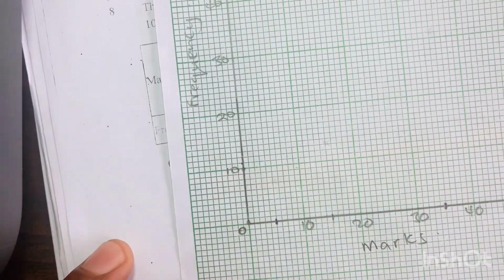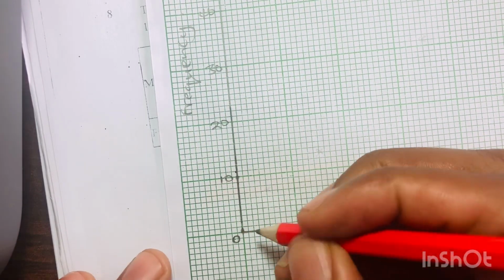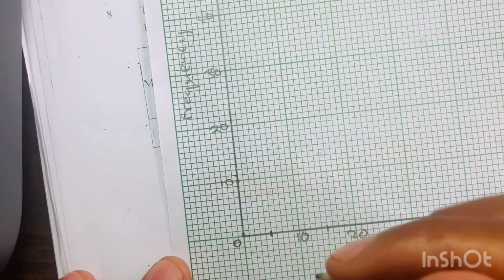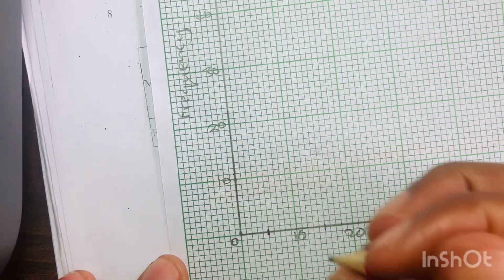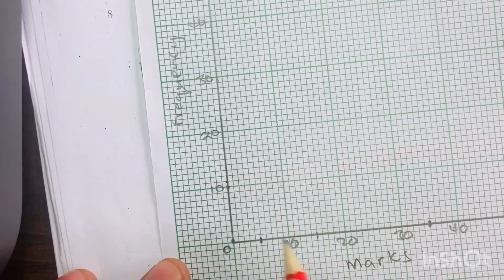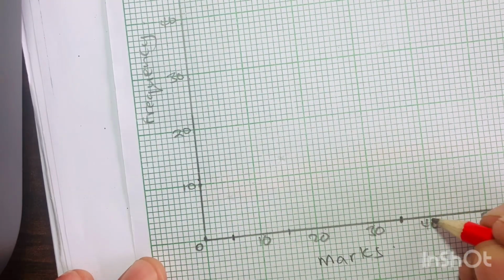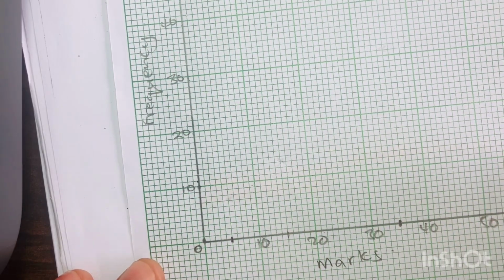So here on the x-axis, because I've been told that 2 centimeters will represent 10 units, I will have 0, 10, 20, 30, 40, 50, 60, just going on like that. Then on the y-axis I will have 0, 10, 20, 30, 40, 50, 60, just going on like that. So that's my scale. The next thing that I'm going to do is the plotting.